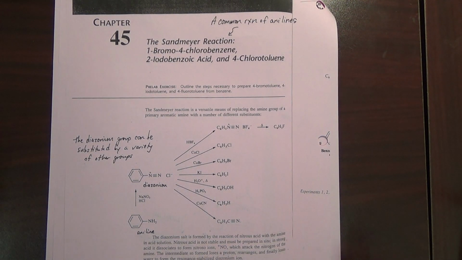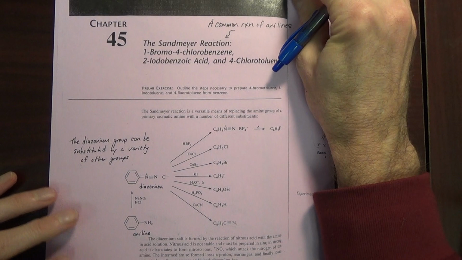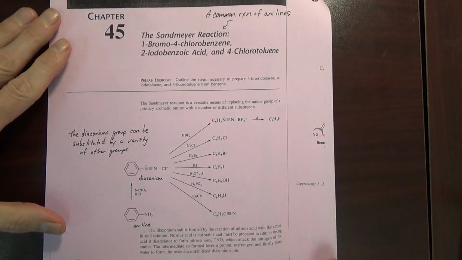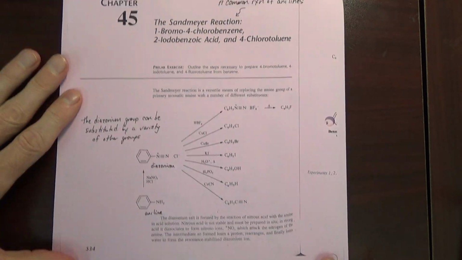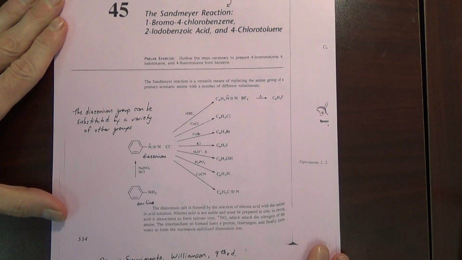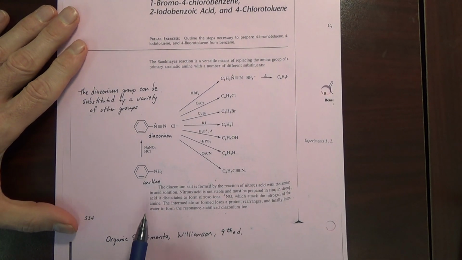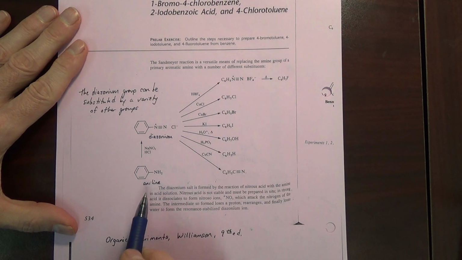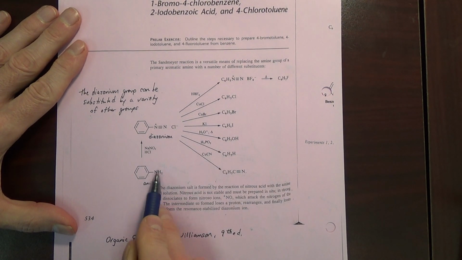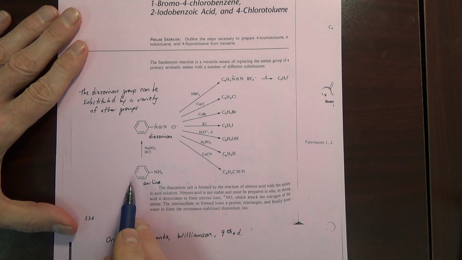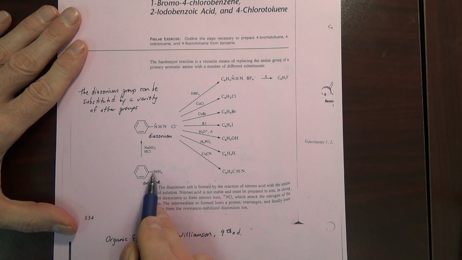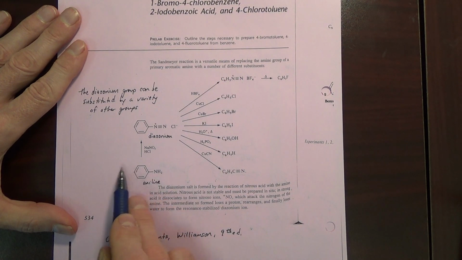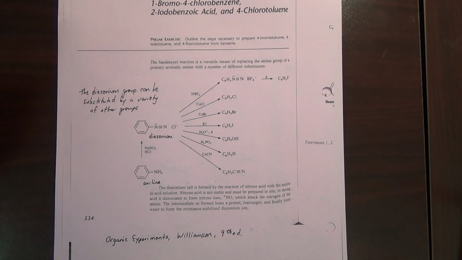Hi guys, in this video let's look at the diazonium reaction handout here. The diazonium reaction is a common reaction of anilines, where you have a primary amine on an aromatic ring, and of course this is called aniline, but it could be substituted like parabromoaniline. But the amine can also be on other aromatic systems such as the fluorene ring system.